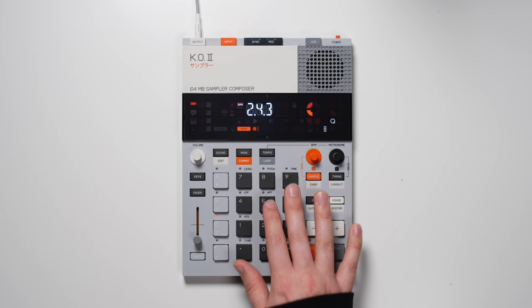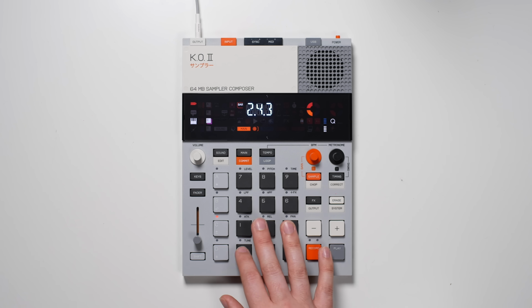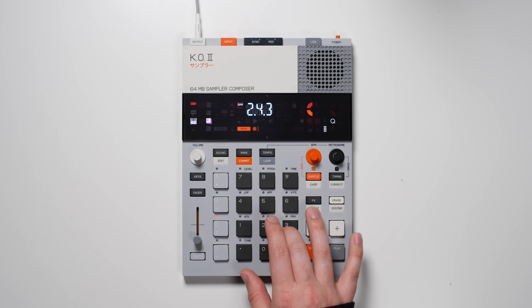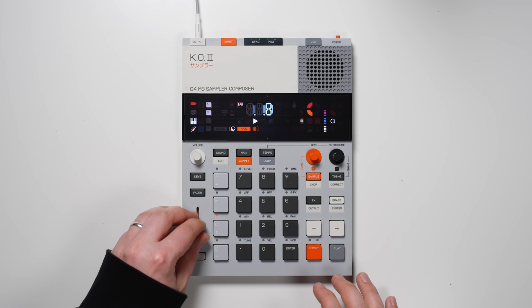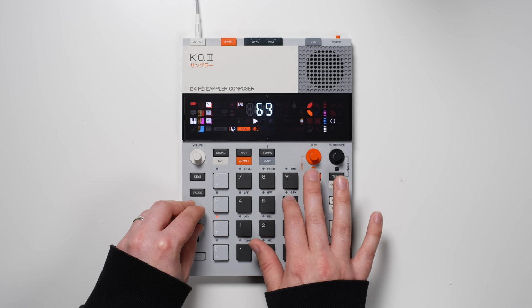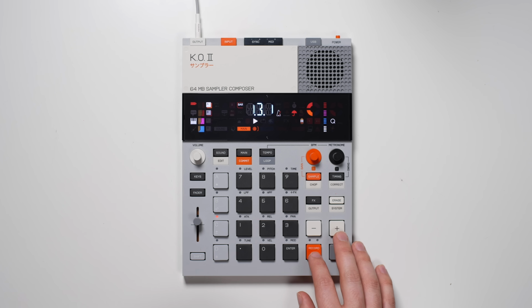When working with melodic samples, you can press keys to change the sample pads into a keyboard for one sound. I also want to add some effects to this, so if I hold fader and press effects and turn up the fader, it's going to send the sound to the main effect, which in this case is a delay.